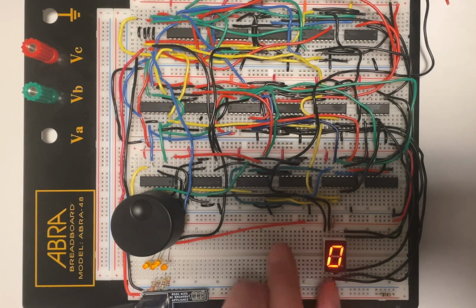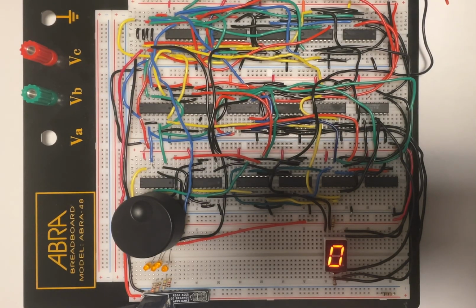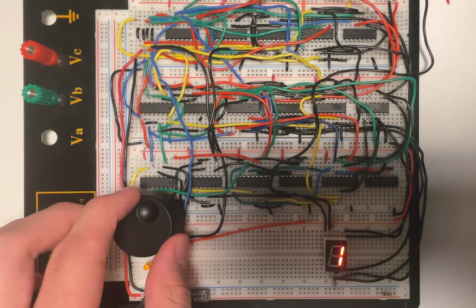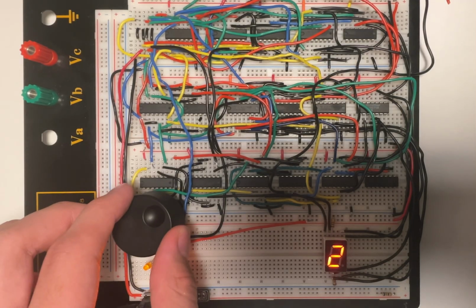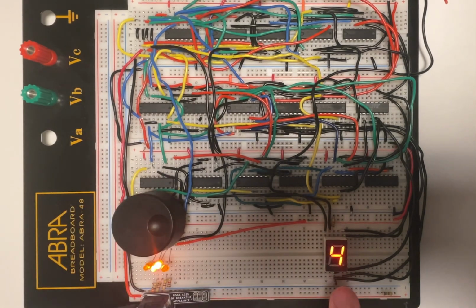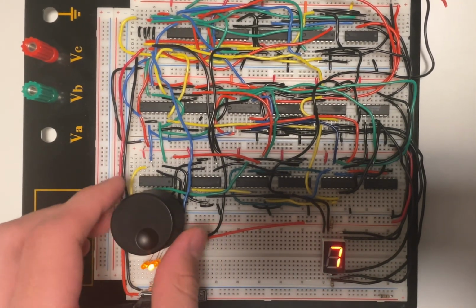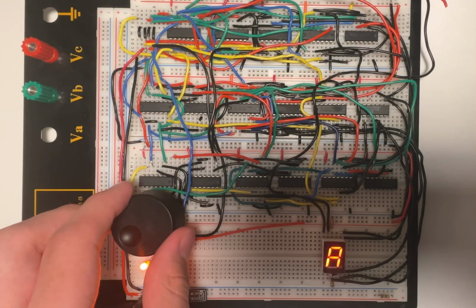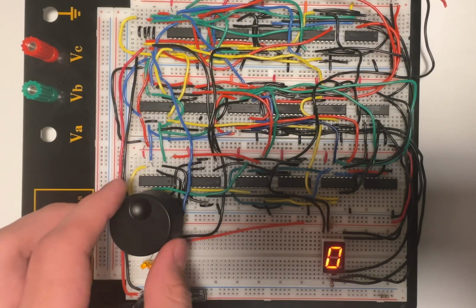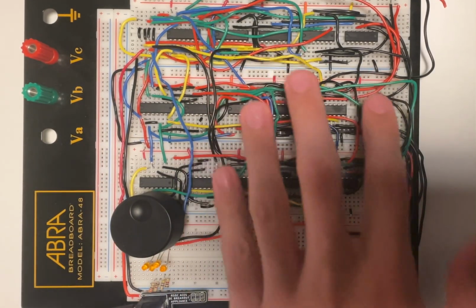So you can see here that I'm currently displaying a value on my 7 segment display as a 0, representing the gray code value of 0. Now by turning this gray code encoder clockwise, I can increment it by 1, as you can see with these LEDs here, and represent the appropriate gray code value on the 7 segment display, which allows me to represent 16 gray code values through the use of logic gates.